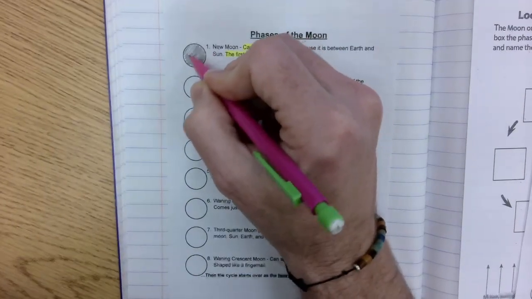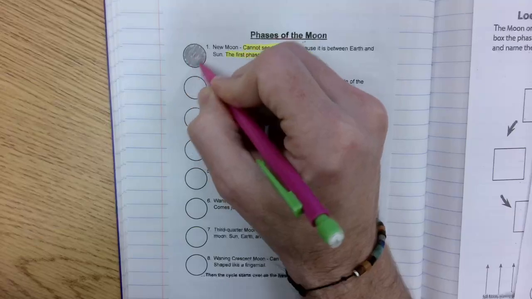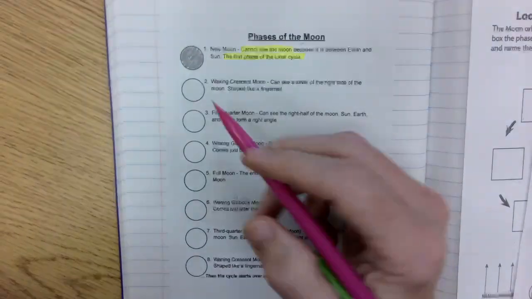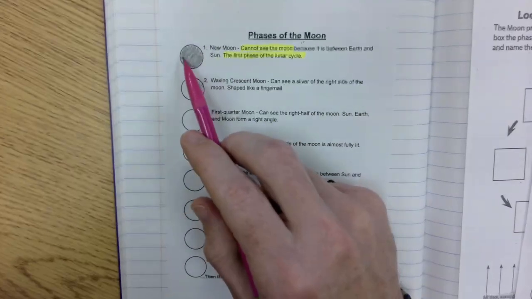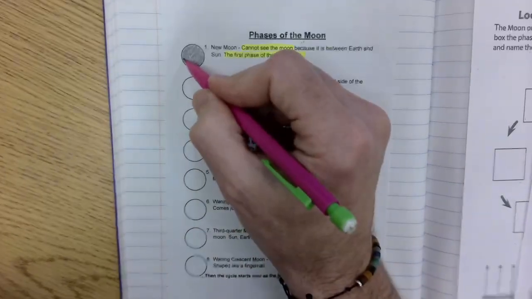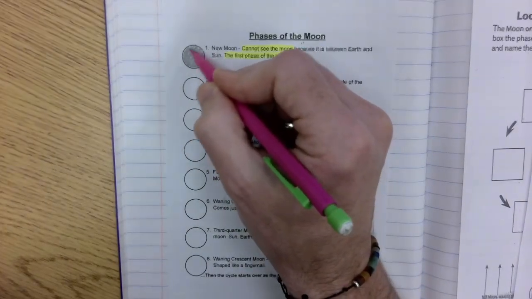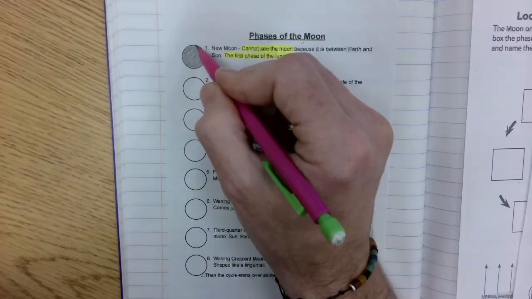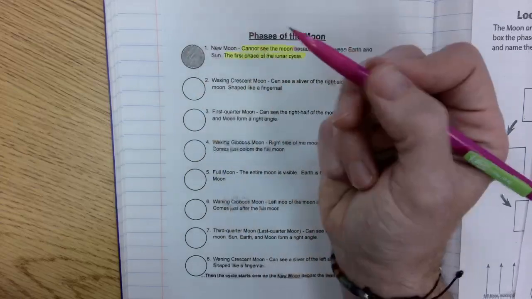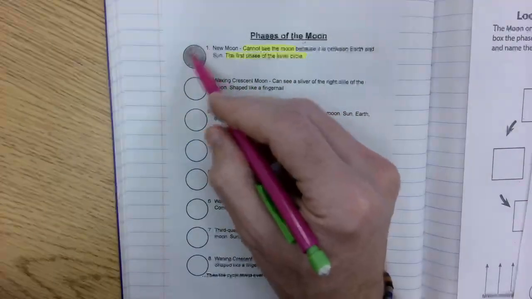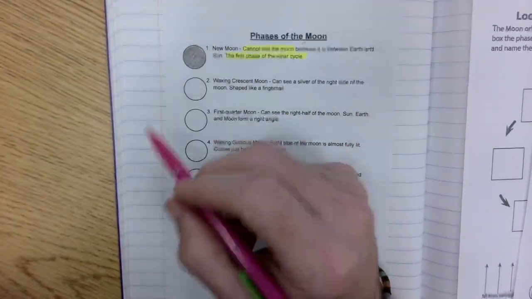So we're going to shade in this whole moon. In a new moon phase, we cannot see any light. It is completely shaded in. If we were able to see the moon, it would be in complete shadow. So why can't we see the moon? Because it's super dark and it is all shadow.